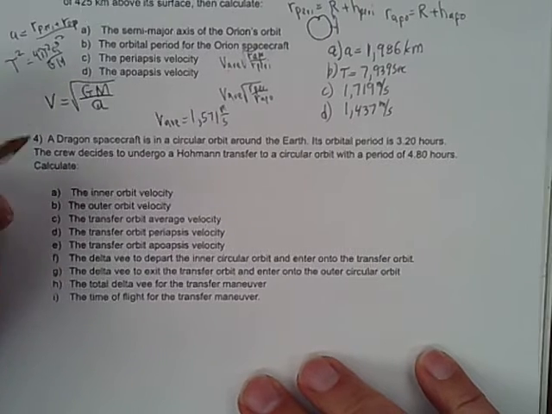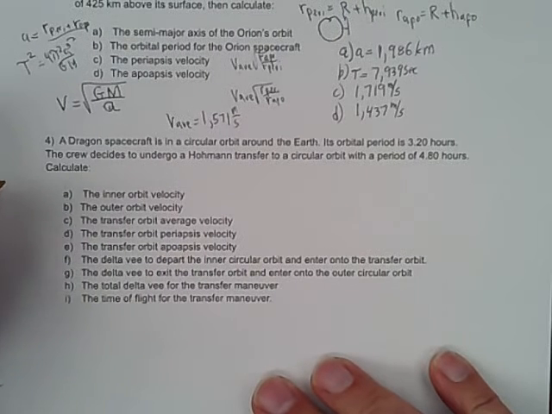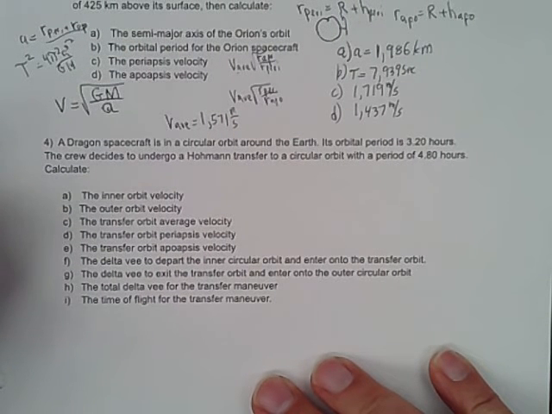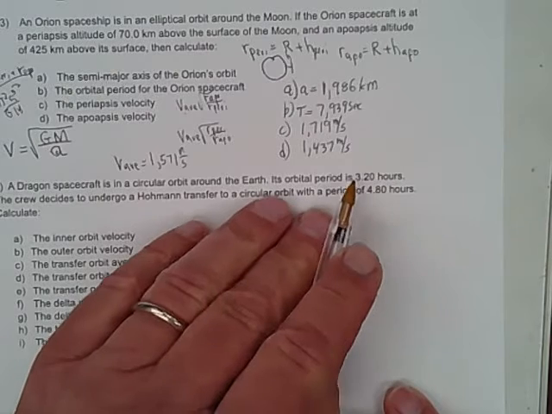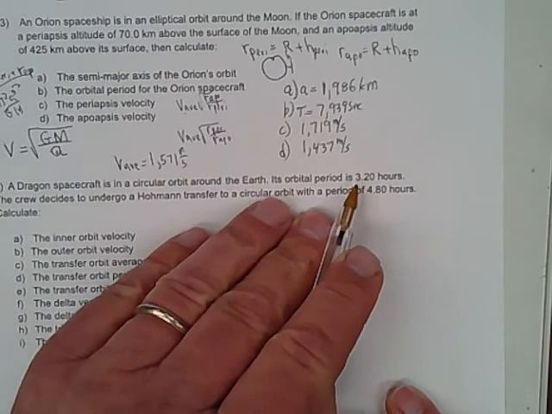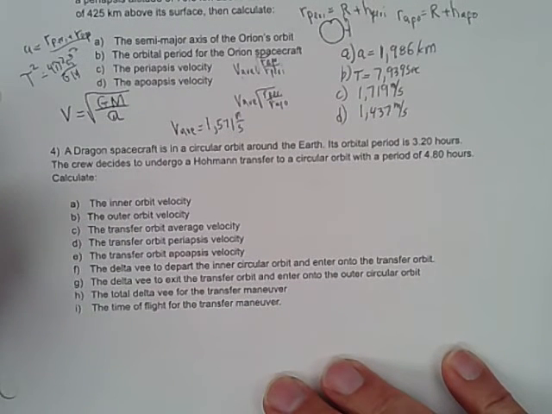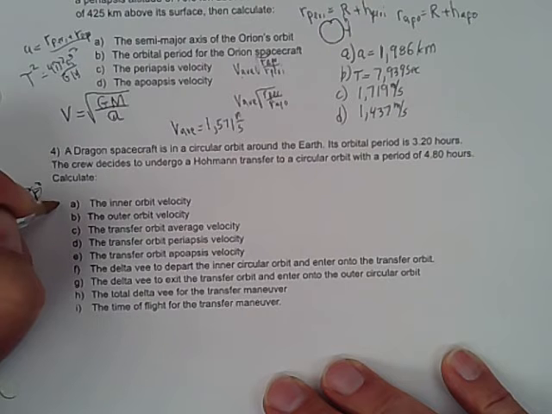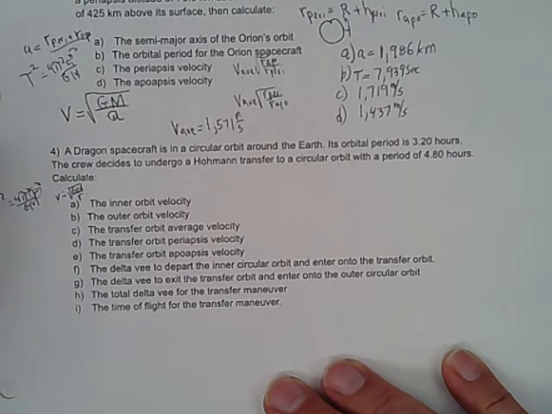For the inner orbital velocity, the period first will have to be converted to orbital radius. So you'll first have to use T squared equals 4 pi squared r cubed over GM, rearrange and solve for r. After you solve for r, then v equals the square root of GM over r to answer part A. Then do the same process for part B.